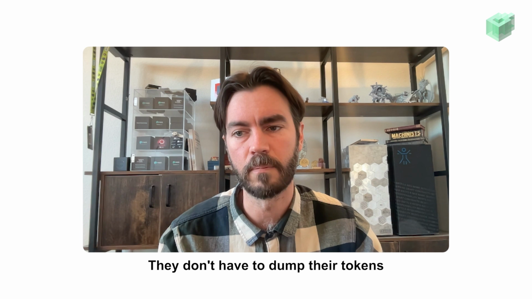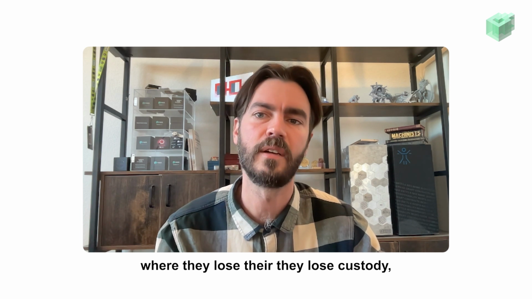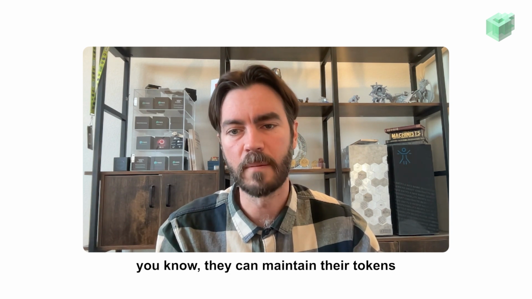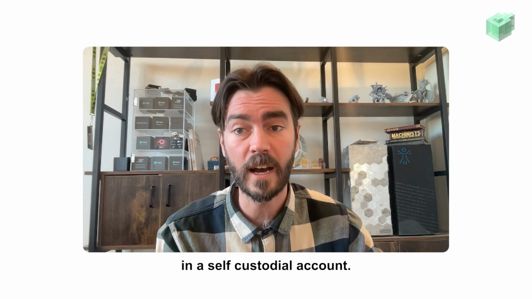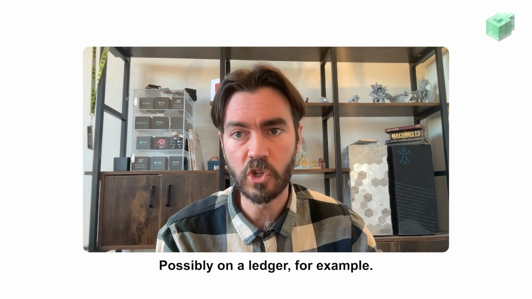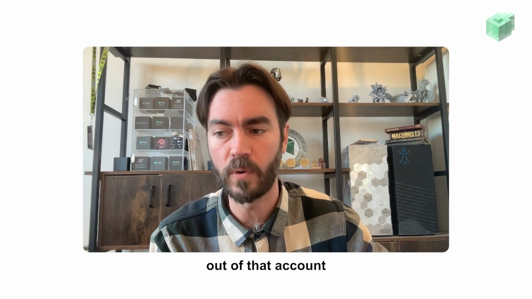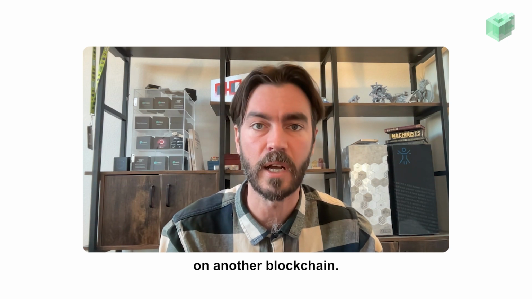They don't have to dump their tokens on a centralized exchange where they lose custody while they wait and evaluate the book. They can maintain their tokens directly in the wallet in a self-custodial account, possibly on a Ledger, for example, and they can swap directly out of that account and back onto an account that's managed by the Ledger on another blockchain.